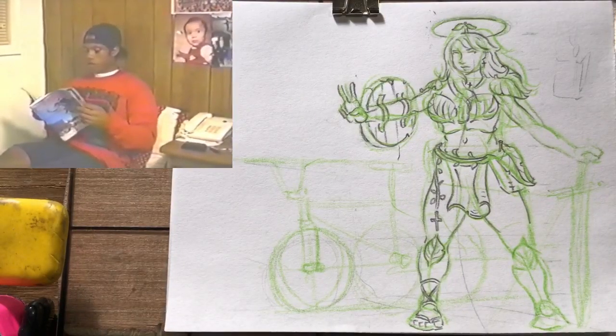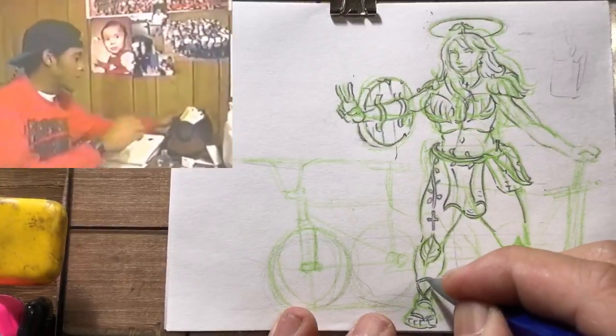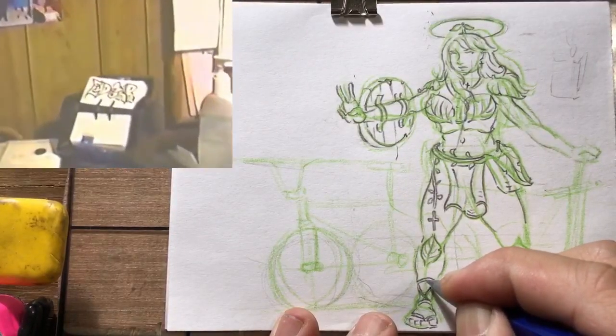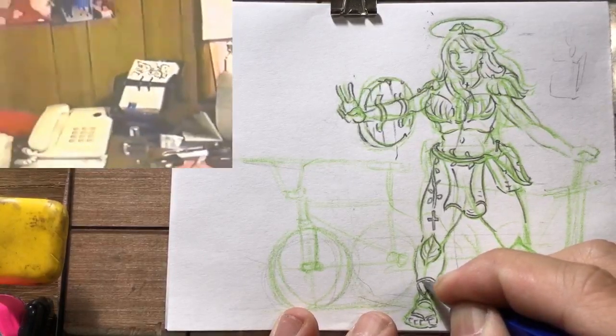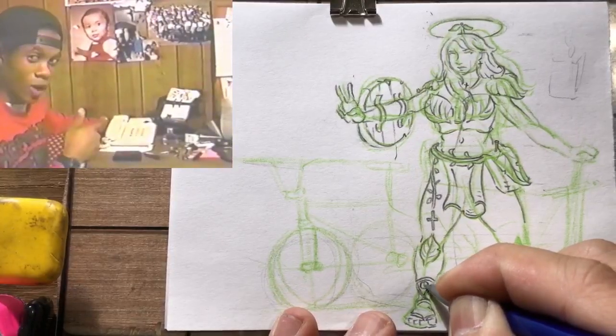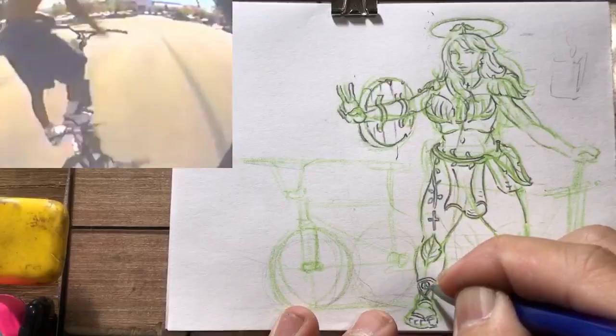I need to put a peace sign in here. Darn it. I guess I could put a peace sign right here, because it's the sandals of the gospel of peace. Or should I put it right here? Let's put it right here. Just a very little Easter. Oh, that doesn't even look like a peace sign. Stand by.